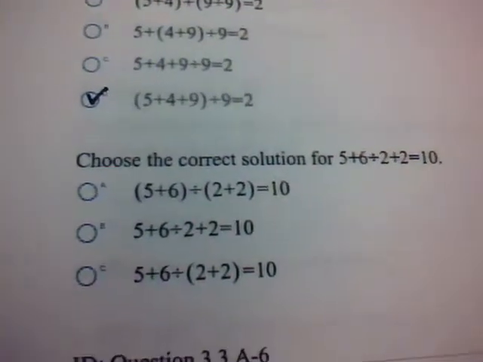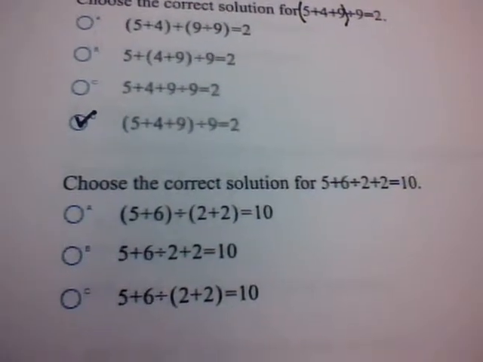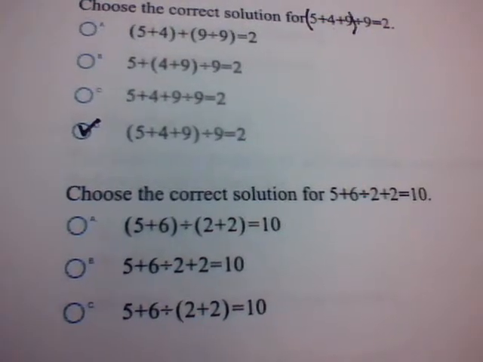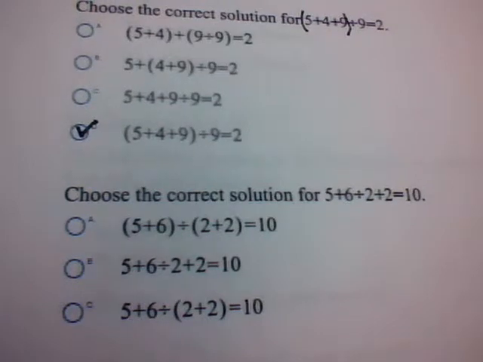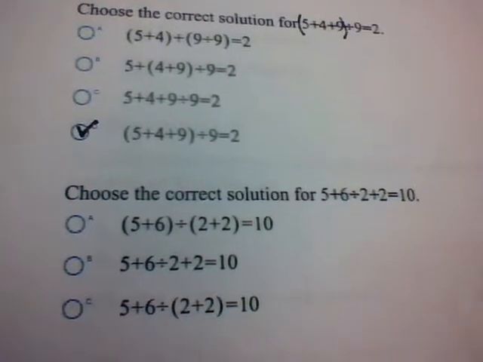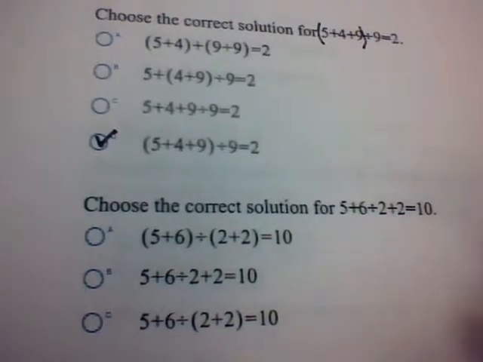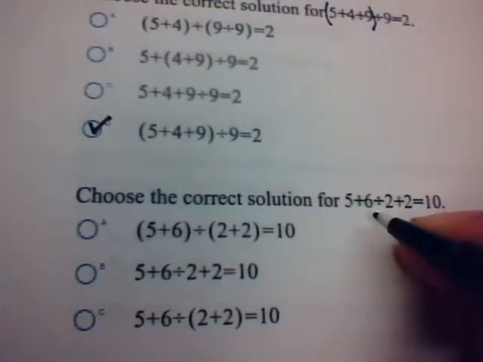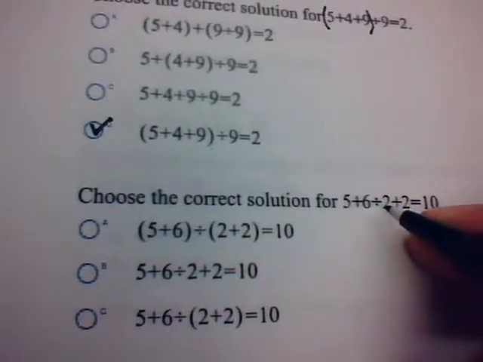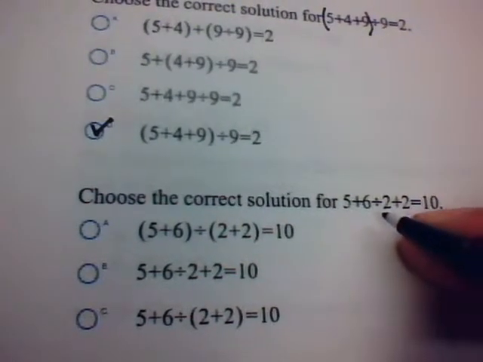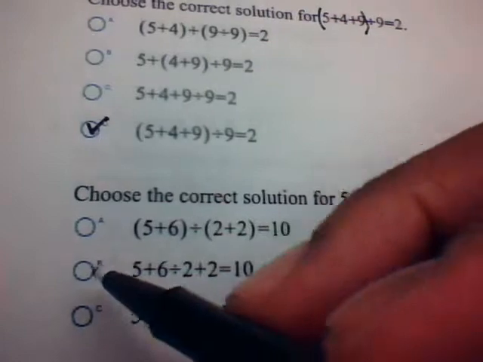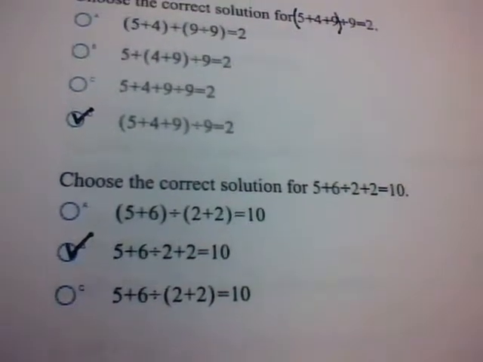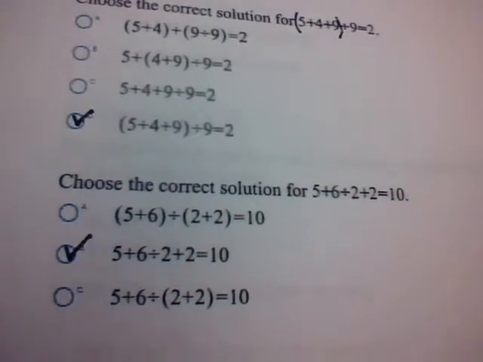And E, let's say we want to place the parentheses around the 5 plus 6 divided by 2 plus 2 is equal to 10. In this case here, we probably don't need to, because if we do 6 divided by 2, that's going to give us 3, and then 5 plus 3 will be 8, 8 plus that 2 will be 10. So actually, this will be answer B. So this one does not need the parentheses.